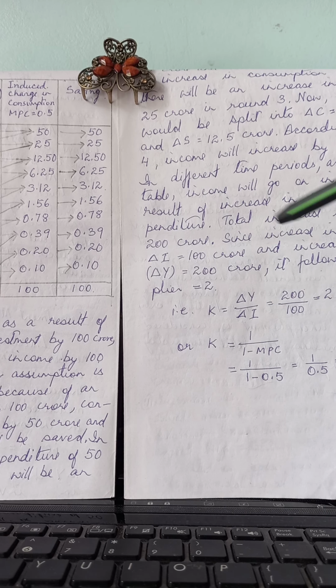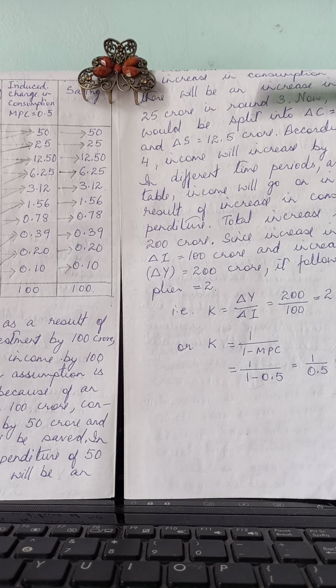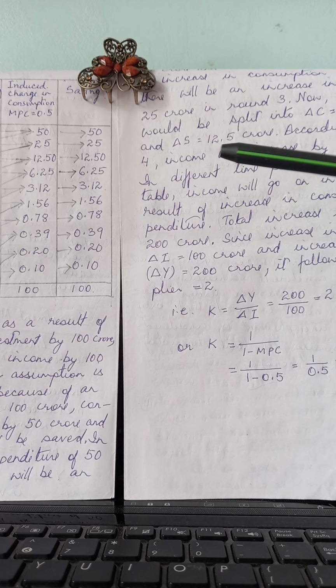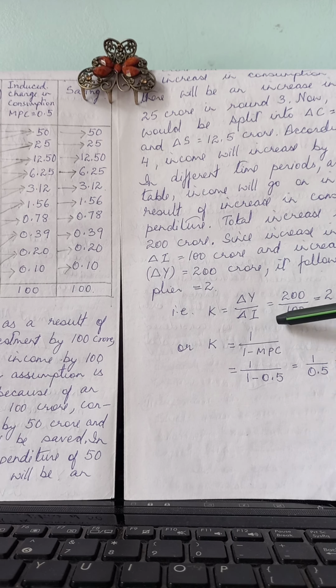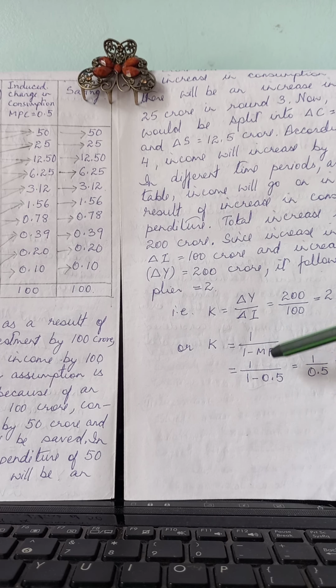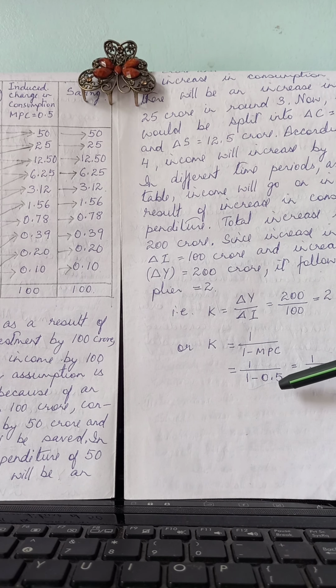Or we can go another way. We can get the value of the multiplier by following this other important formula, that is 1 divided by 1 minus the marginal propensity to consume. Looking at the particular table, we assume that the marginal propensity to consume is half, that is 0.5.